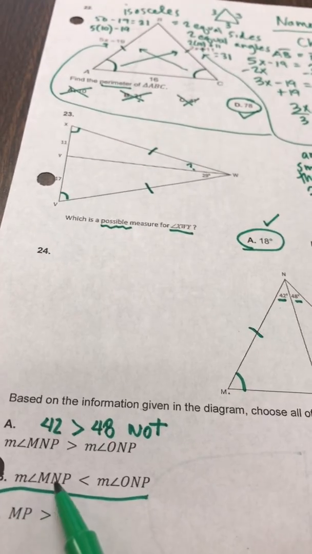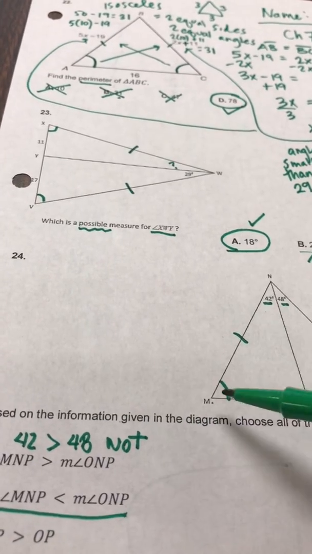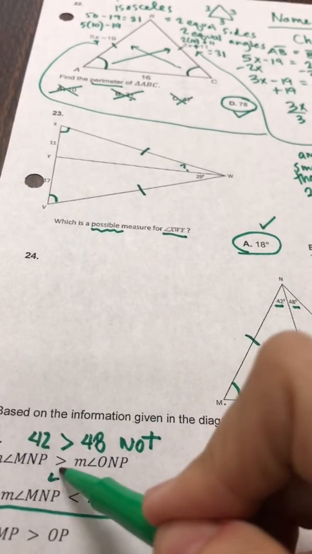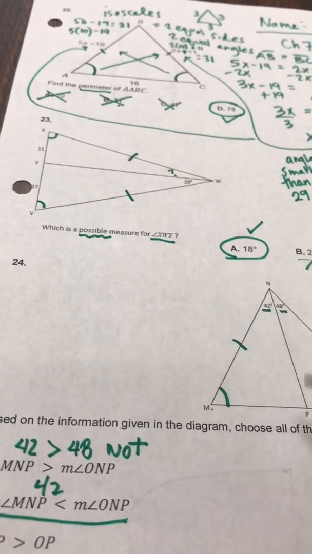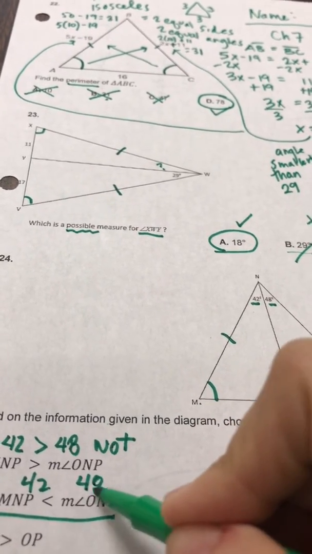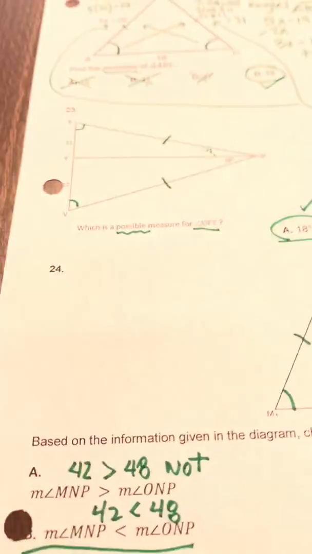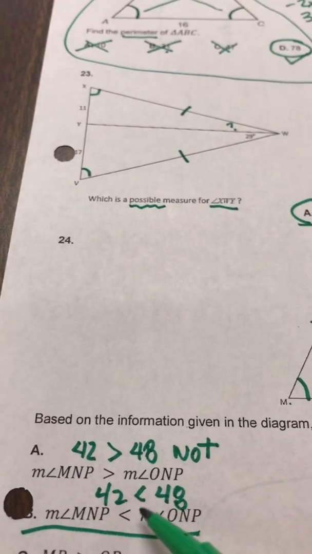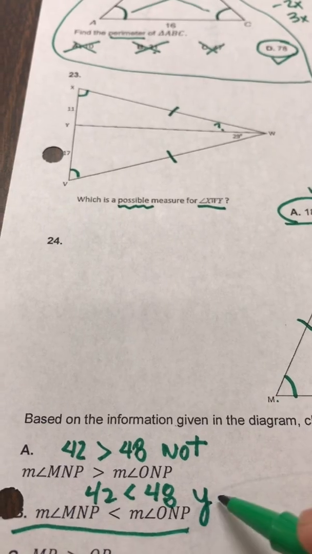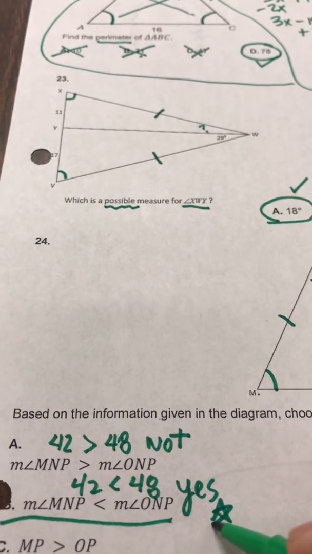Okay. Do we know MNP, which is 42, and ONP, which is 48? Yes, we know the number 42. Ooh, my lights went out there. Sorry about that. 42 is less than 48, so that's going to be a yes. We're going to select this one.